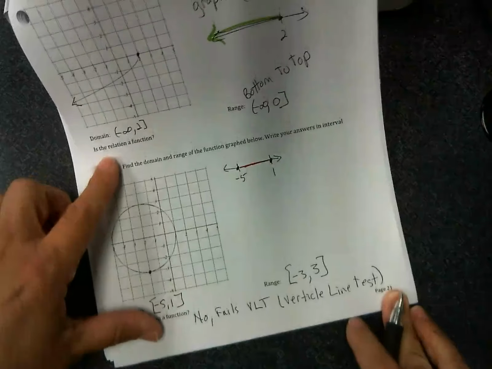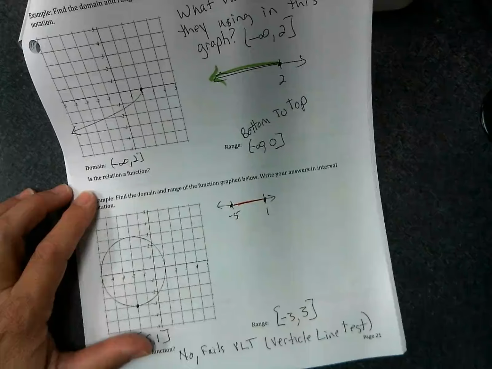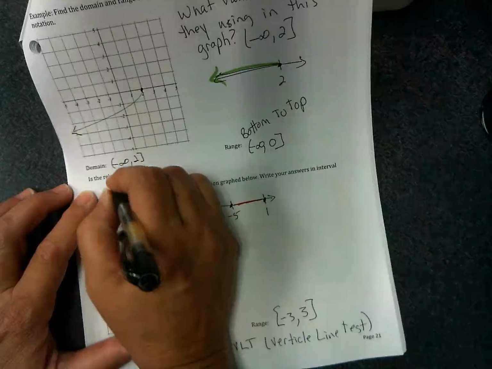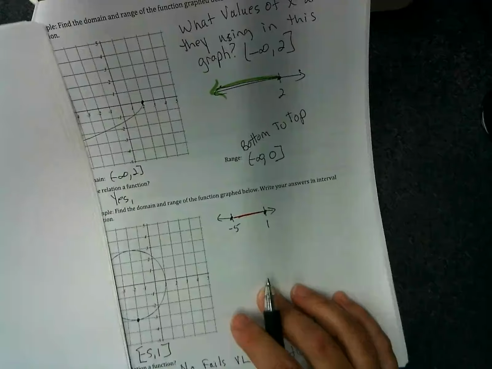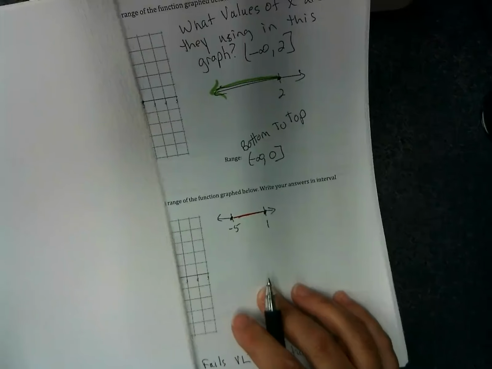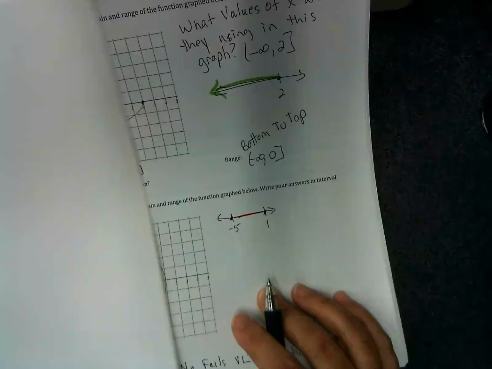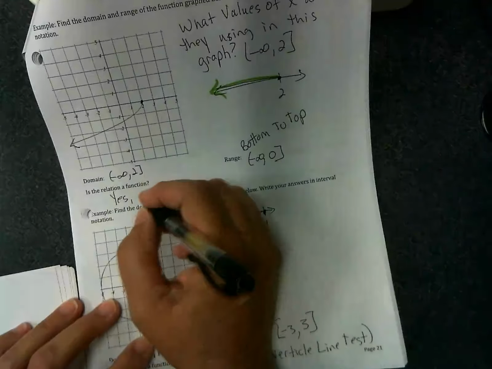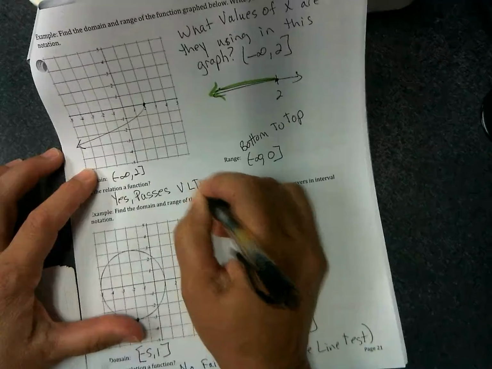Oh, we didn't talk about that one. Yeah, thank you. So what will you tell me then? Is it a function? Yes, that's right. Okay, so if I take my paper and I move it vertically like this, I only see my paper hitting 1 point at a time. So I'm good to go. So this one passes the VLT.